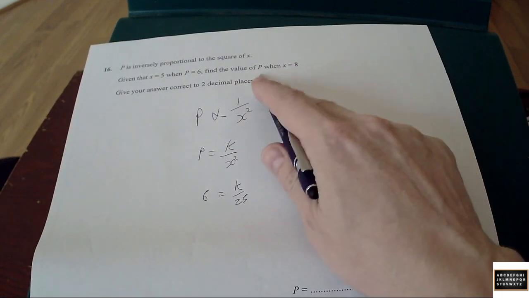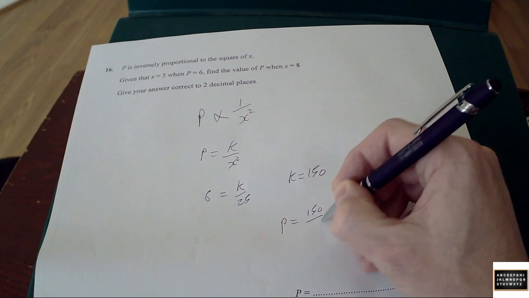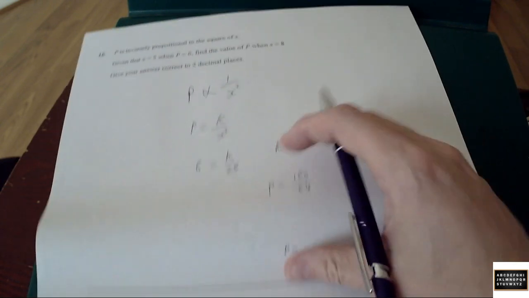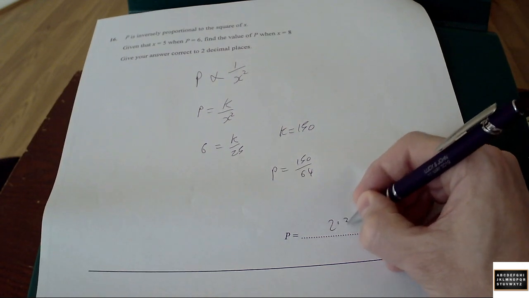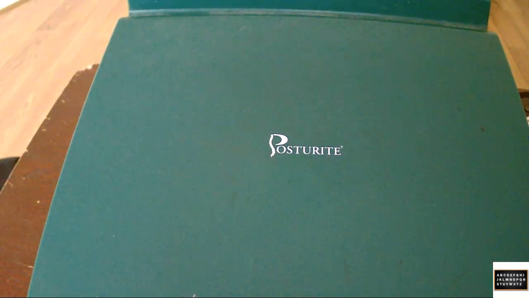And that must mean for the second part of the question that if we know the relationship between the two is 150 divided by x squared, 150 divided by 64 will give me my P, which when you work it out is 2.34. And that's a very simple, quick 3 marks.